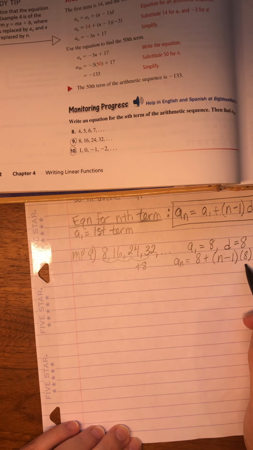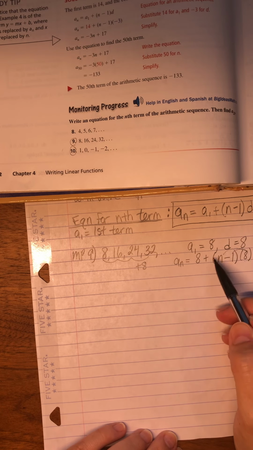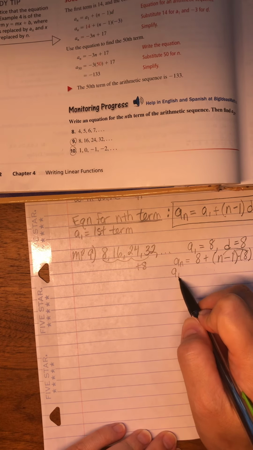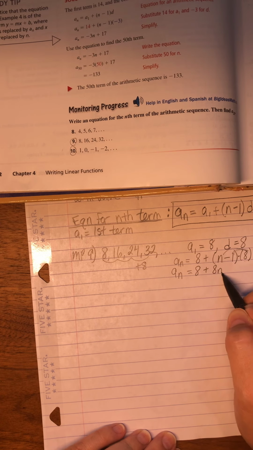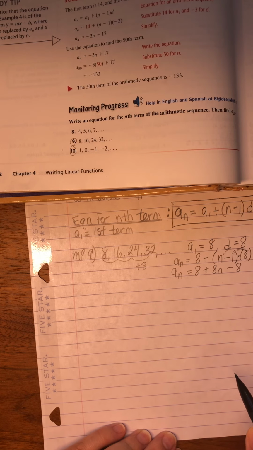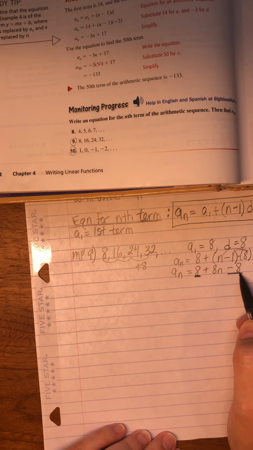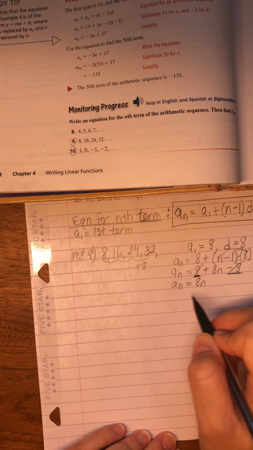Now we're going to simplify this equation. I'm going to distribute the 8 into the parentheses, and it doesn't matter whether the 8 is behind the parentheses or in front of them, you're still multiplying it, so we're still going to distribute it to the n minus 1. A sub n equals 8 plus 8n minus 8. Our next step is to combine our like terms. This 8 and minus 8 are going to be combined. 8 minus 8 cancels out, and we're left with the equation a sub n equals 8n.